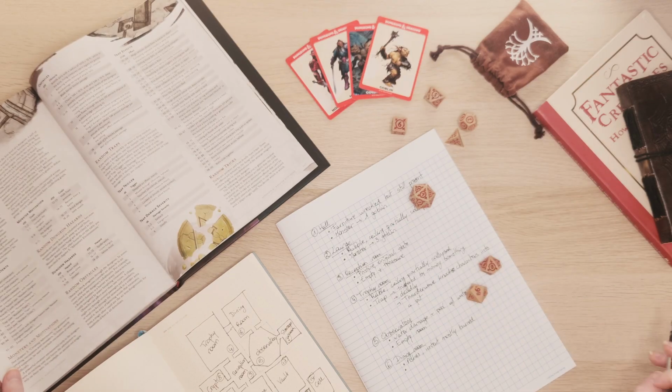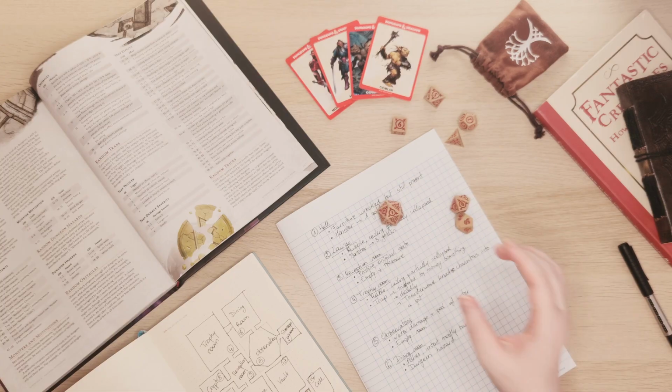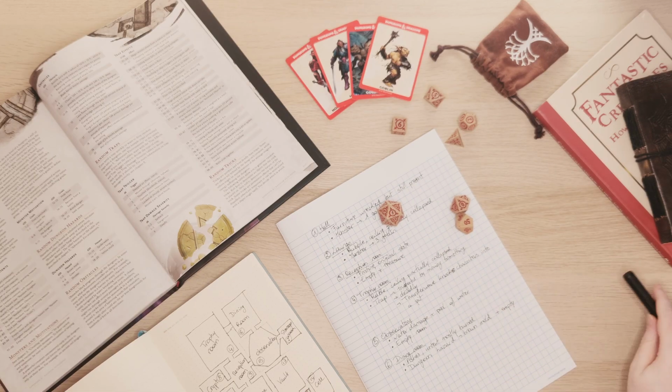The first 3 rooms I'm going to be adding goblins because they are the easiest ones to kill. And then, as we enter more into the dungeon, we get more and more difficult enemies and bigger numbers.